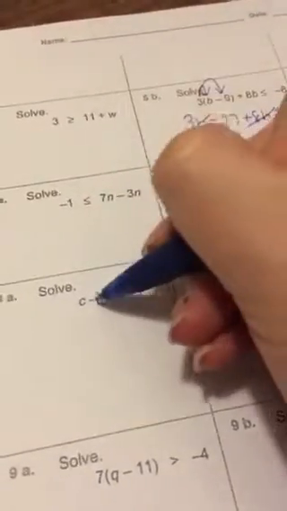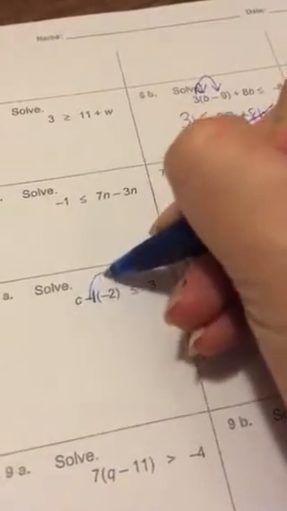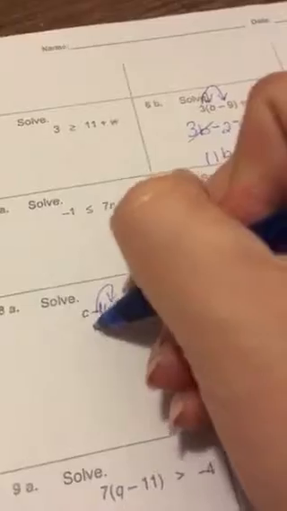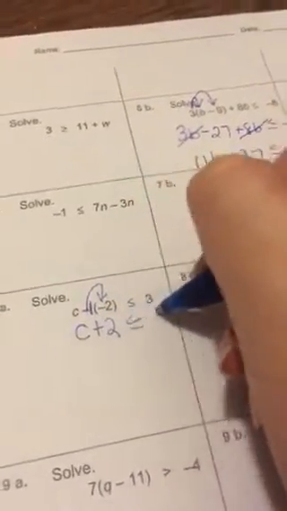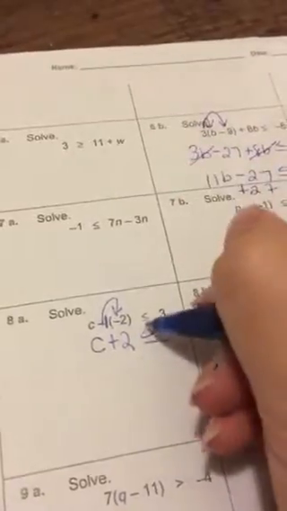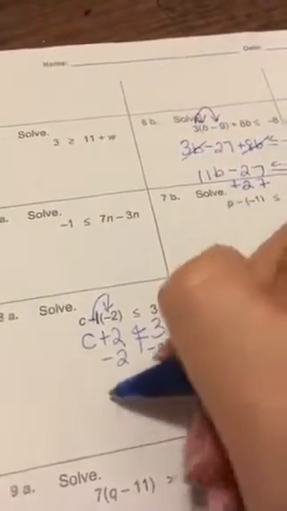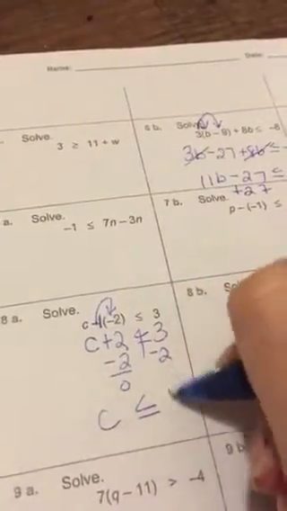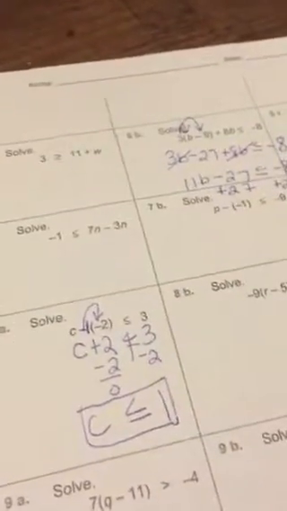So the first thing I want to do is still make the parentheses go away by distributing this -1. So -1 times -2 is +2. So it's c plus 2 is less than or equal to 3. Then I subtract by 2 on both sides, and I'm left with c is less than or equal to 1. That is my solution.